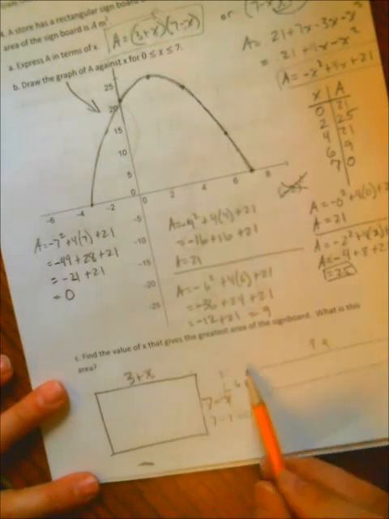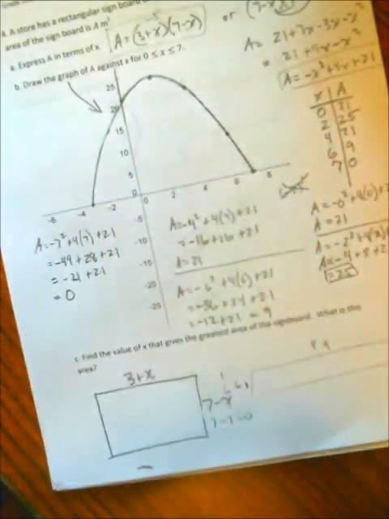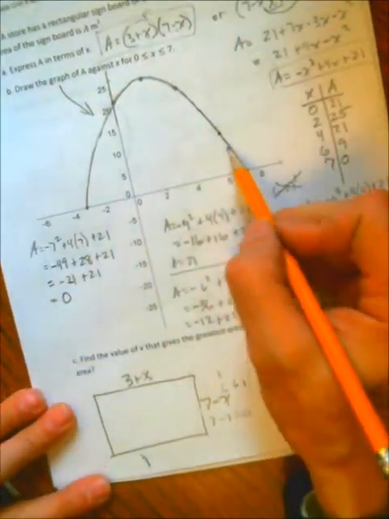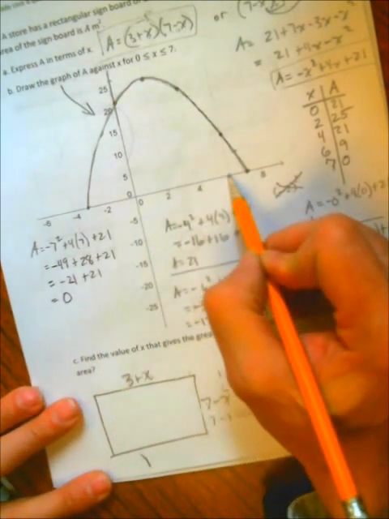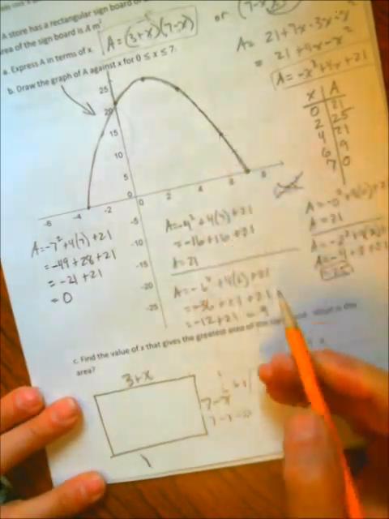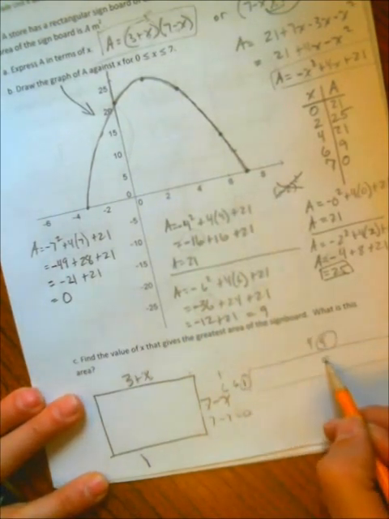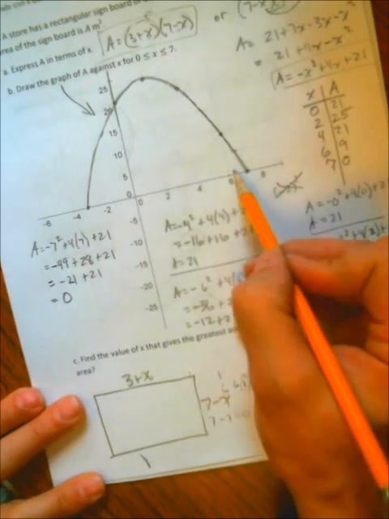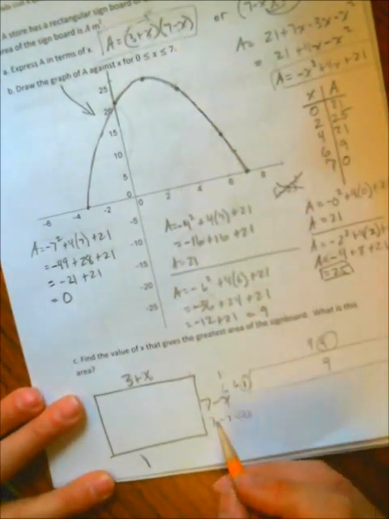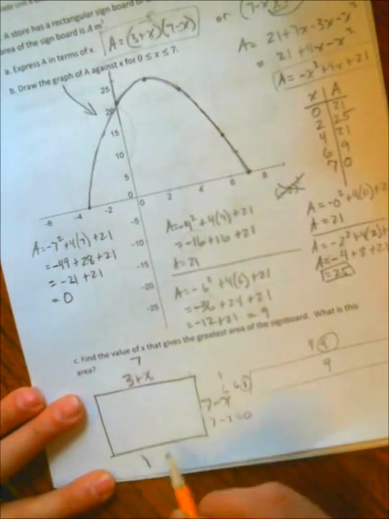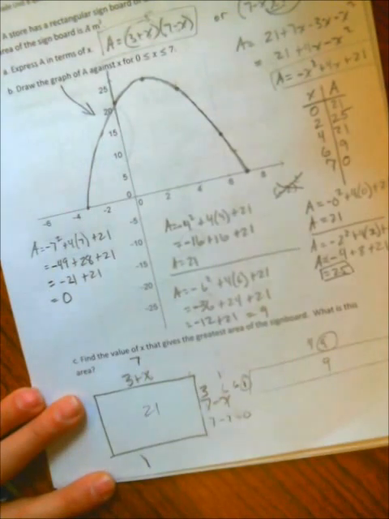So there are times when the rectangle will be much smaller than other times. And that's when we're down here on the graph. When x is 6, the area is only 9. When x is 4, the area is 21. When x is 4, I have 7 here and 3 here. 7 times 3 is 21.